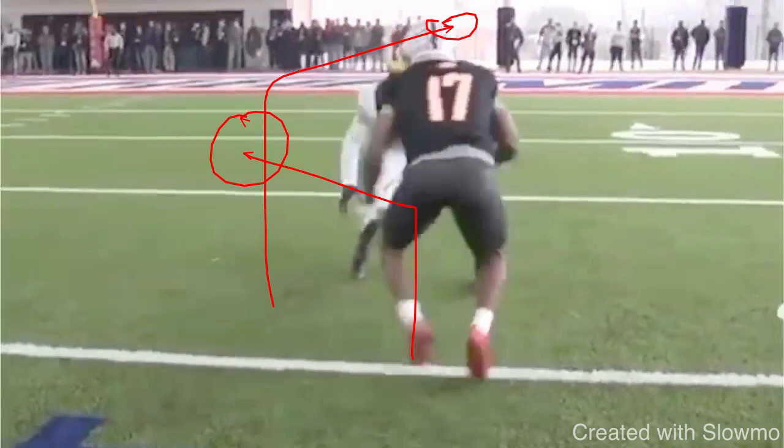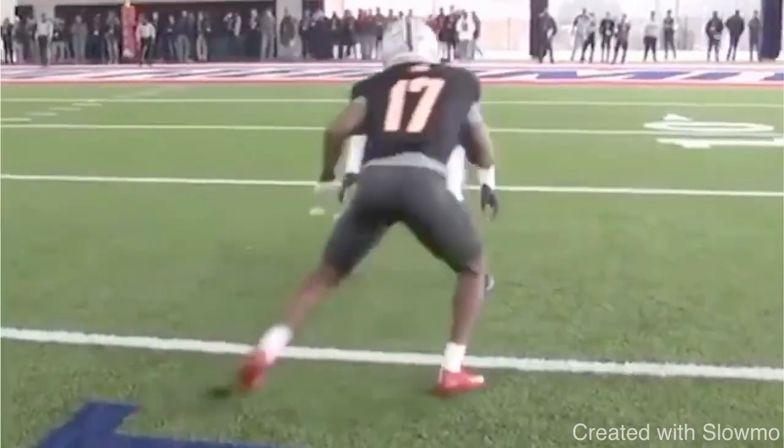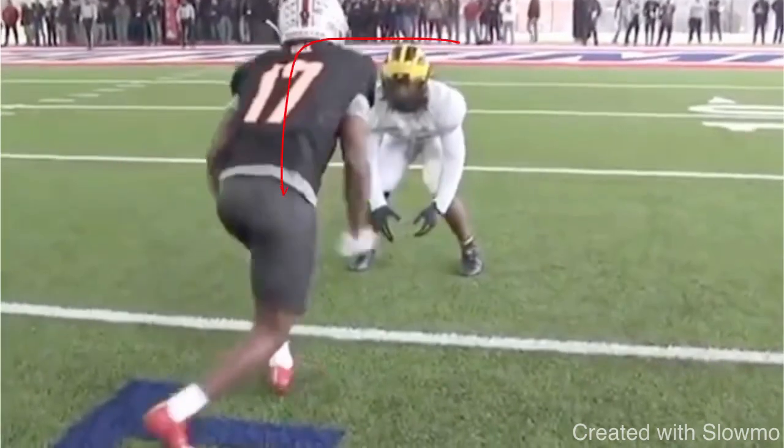So that's what we got to focus on, fellas. So now let's talk about the mechanics of this slide release. The slide release is when I have a DB who's maybe inside shade and I have to run this slant. There's a couple mistakes that wide receivers make: they'll do this slide release and they'll go lateral.